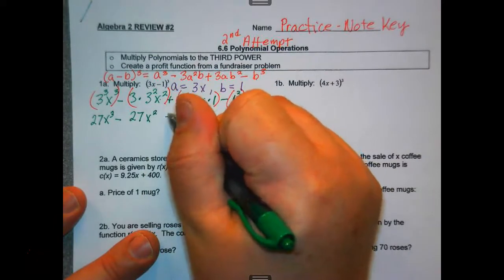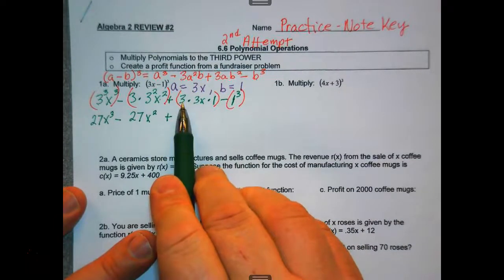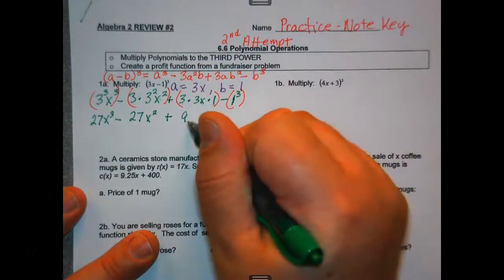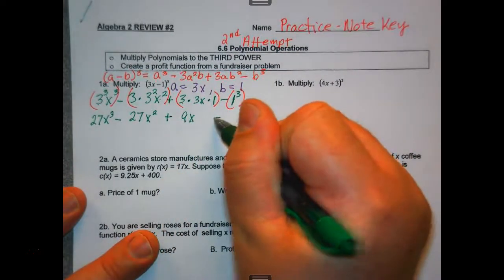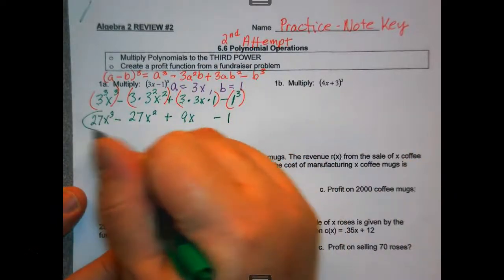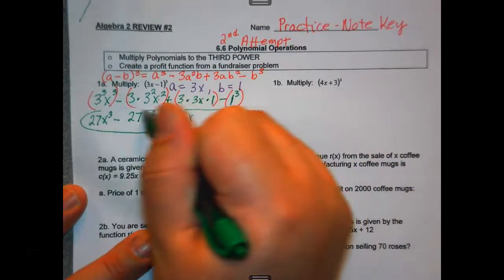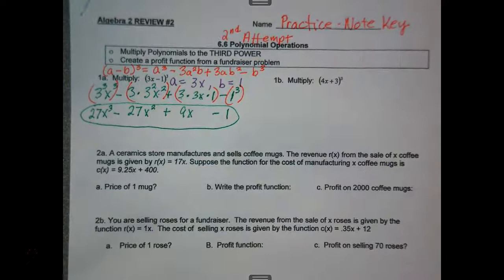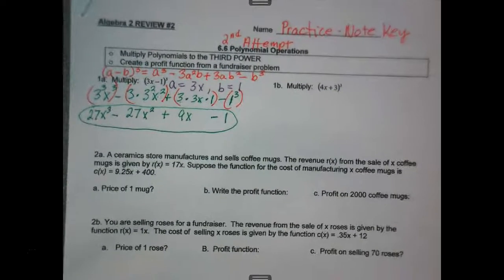Bring down my plus sign. 3 times 3 is 9, times 1 is 9, and I have my x, minus 1 cubed is 1.